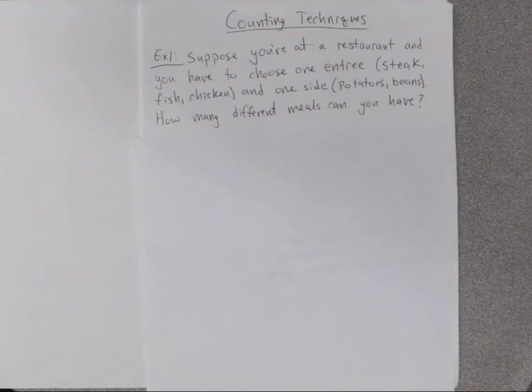So we're going to look at counting techniques now. We're just going to start out with several examples, and we're going to work our way into what are called permutations and combinations. So these first several examples are going to lead us into that. First, go ahead and pause the video and write this problem down. I encourage you to try to work it yourself and then come back and see what I'm doing here.